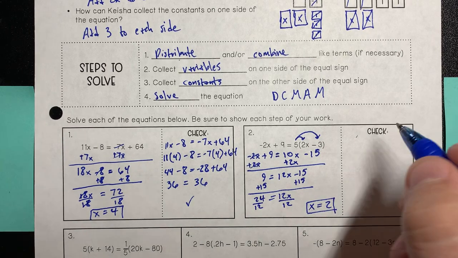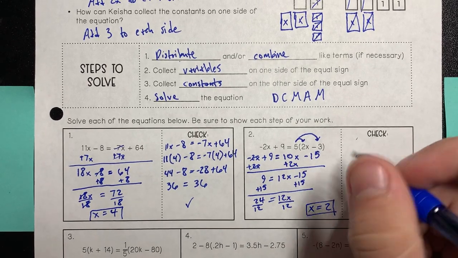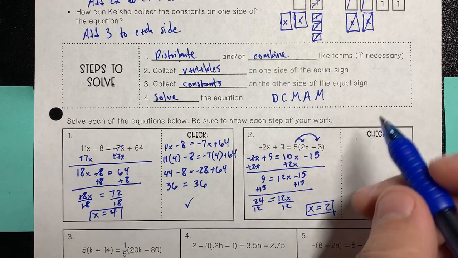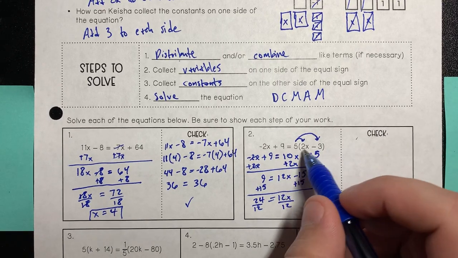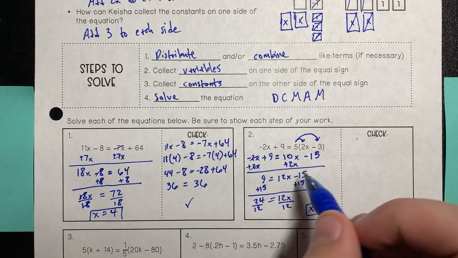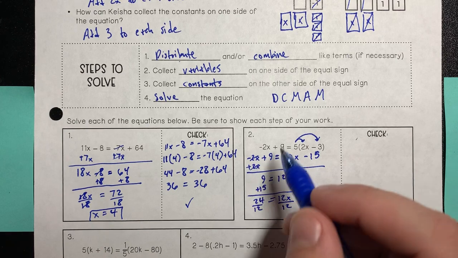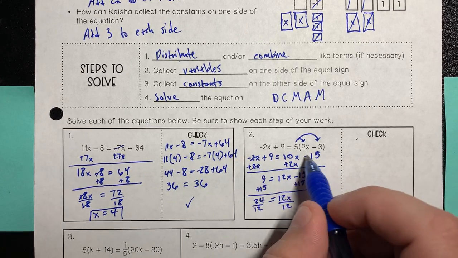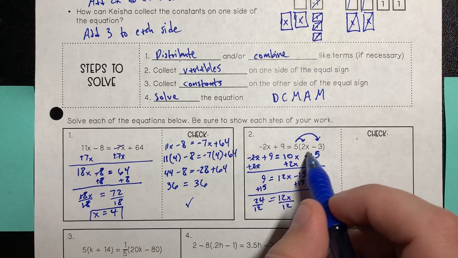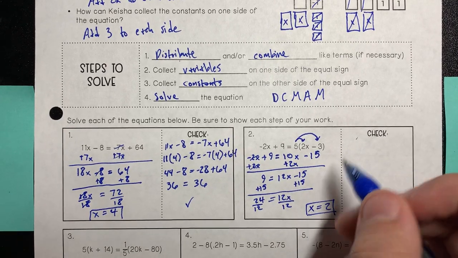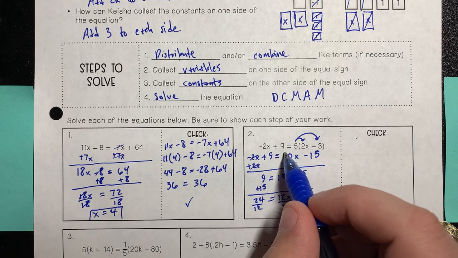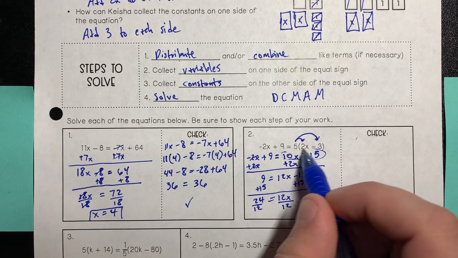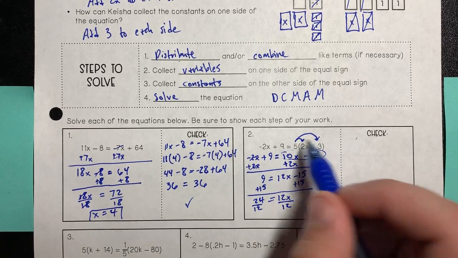So we found our answer. Now we can check it if we plug in 2 everywhere. So what I'm going to do here is, because I've already distributed, I'm just going to plug in the x for this line right here where I've already distributed. You can do it in this one too, but it's just going to be more work. If you've already distributed, we know that this section equals this.